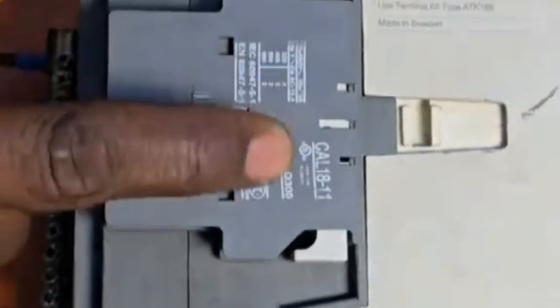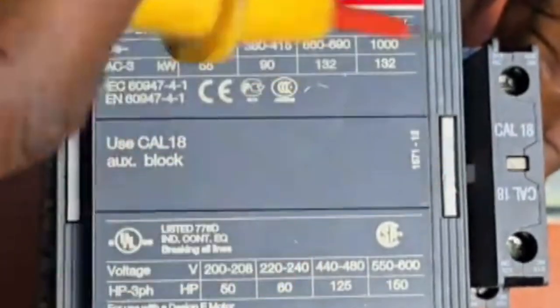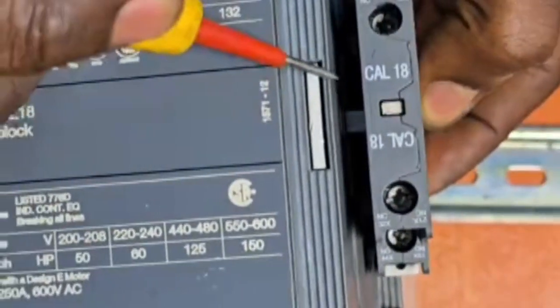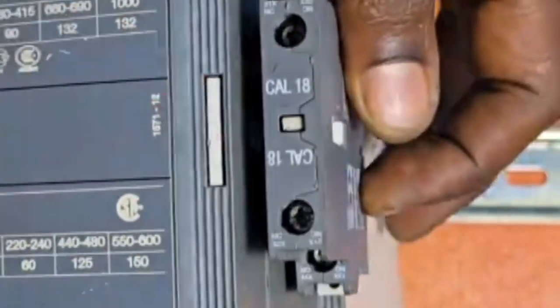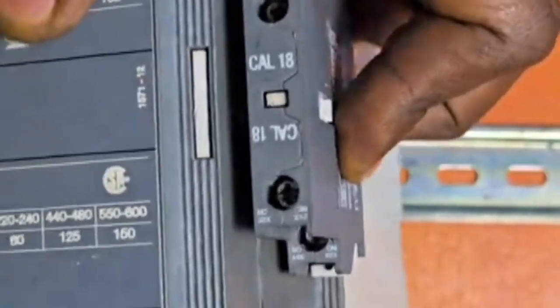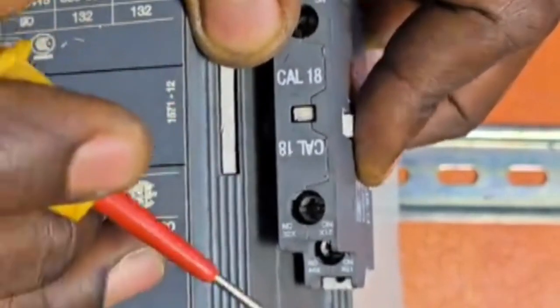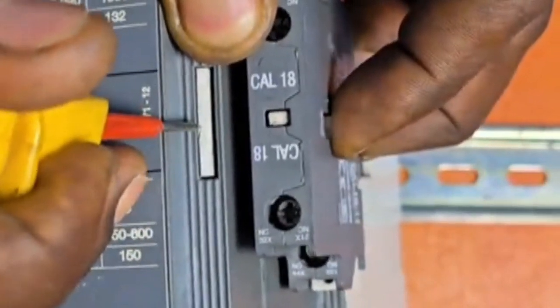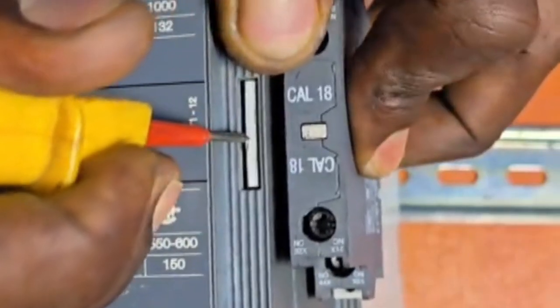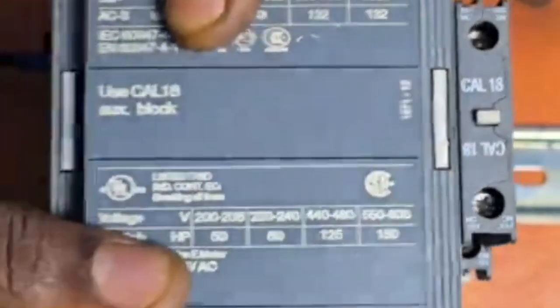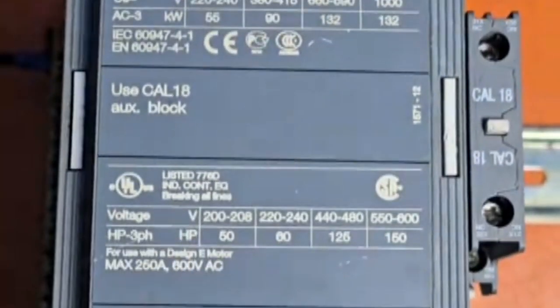Now I've aligned it. The way it is now, I've aligned it, but it hasn't gone in. You can see there is a gap here. This gap here, for us to make sure this latches properly, I will have to, first of all, lift this one up. I lift it up, push this one down, and then it goes in, and then it latches. So this is how it is installed.